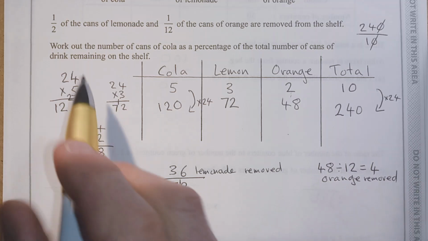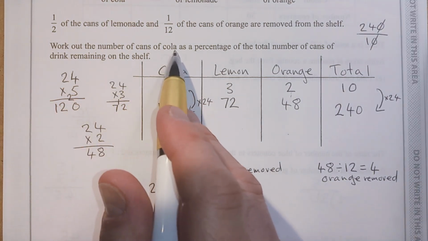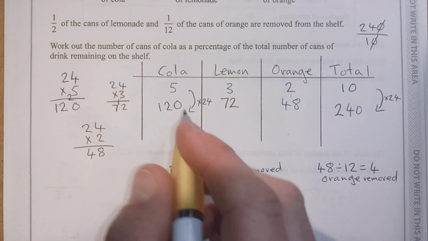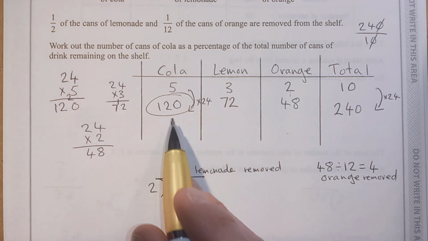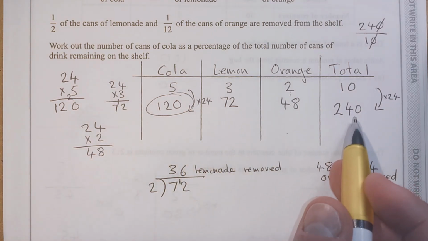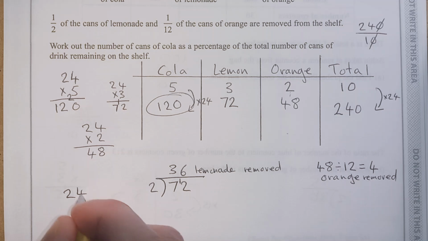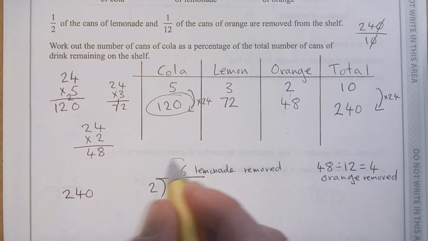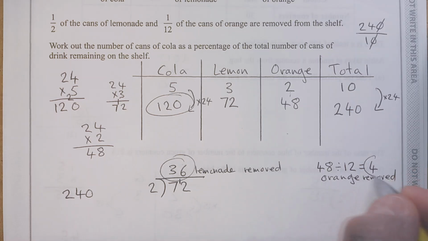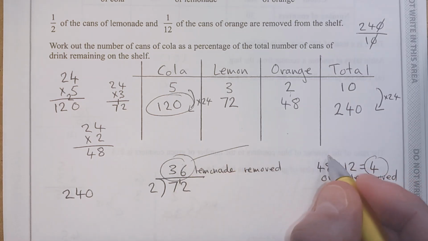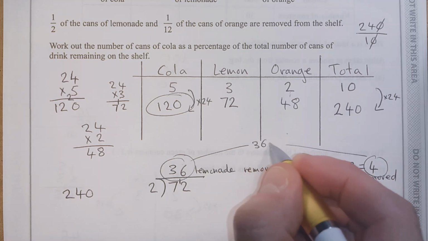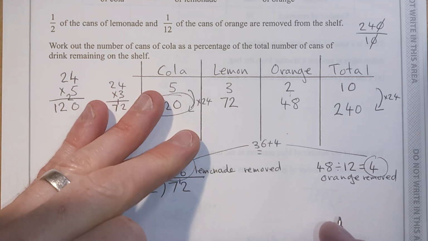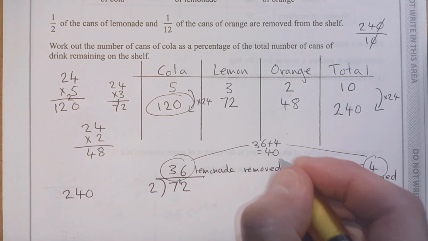orange removed. So work out the number of cans of cola as a percentage of the total number of cans of drink remaining on the shelf. Well, we know the number of cans of cola is unchanged, 120. We did have 240 on the shelf, but we are going to take off the 36 cans of lemonade and the 4 cans of orange. Well, this is quite a nice one, because 36 plus 4, well, if we just start with 36, 37, 38, 39, 40. So we've got 40 cans that are going to be removed.